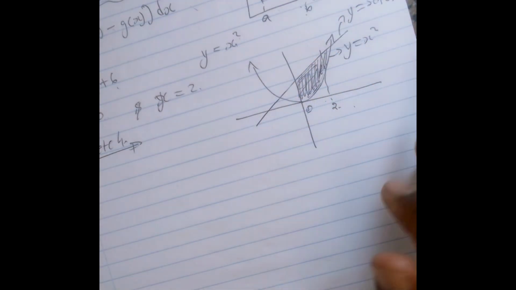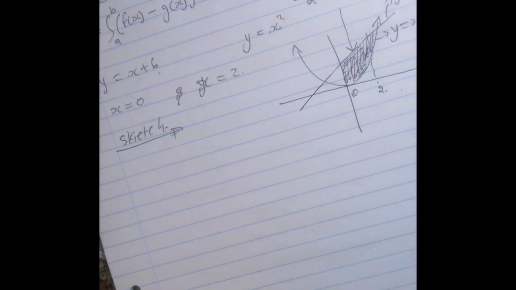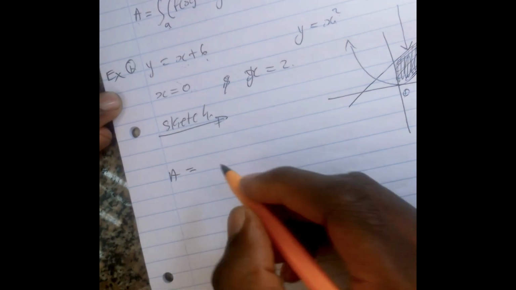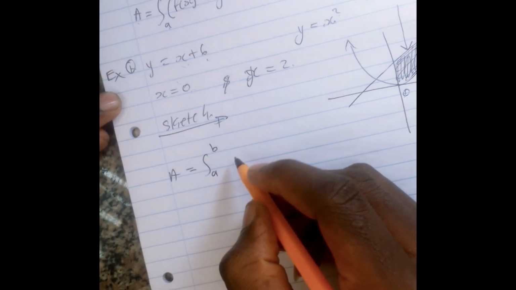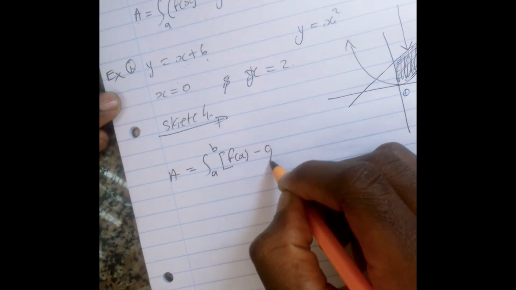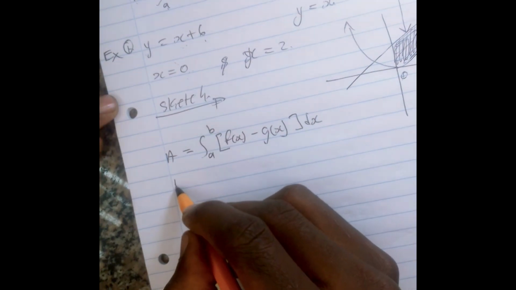So in order to find that, remember that when you draw a vertical line, this is your top curve, and that one is the bottom curve. So the area right over here is going to be equal to the integral from A to B of the top curve minus the bottom curve, dx. Now it's plugging everything in.